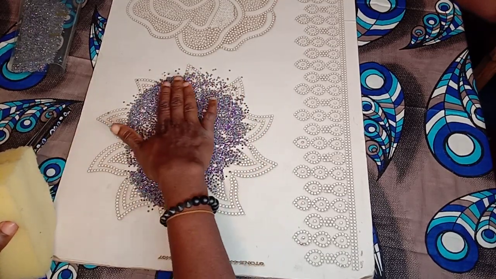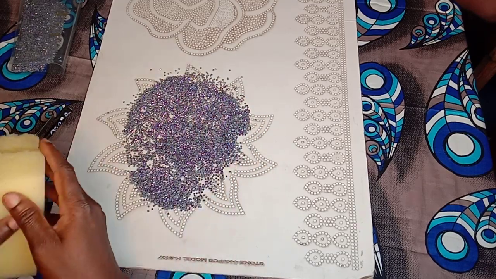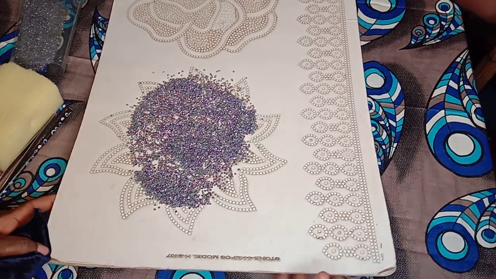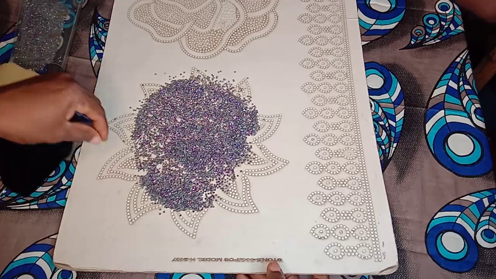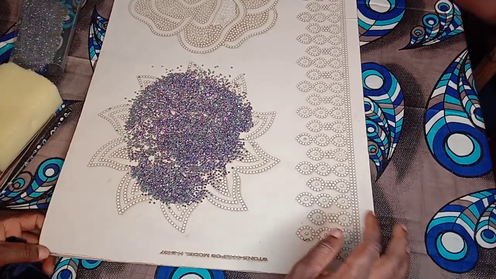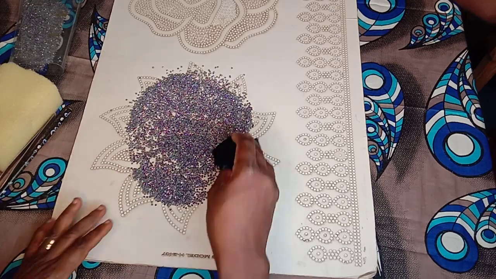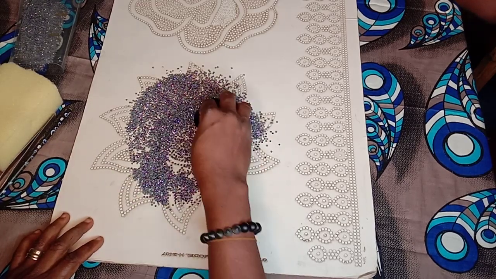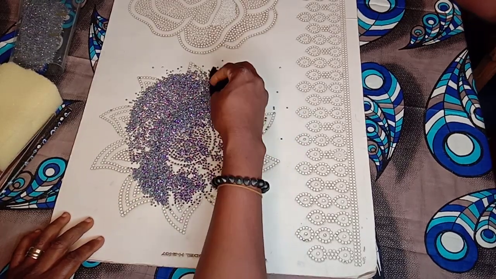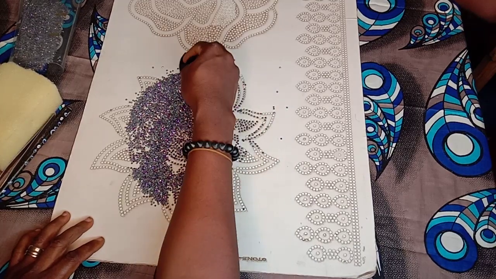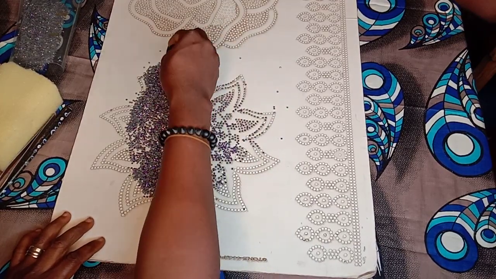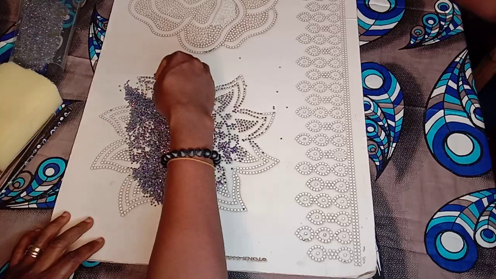And there's something you need to know. In the market, the size of stone board that we have for stones is just size 10. You can't find other sizes. So when you're buying your stones, put that into consideration. If you want to work with patterns, just know you get boards for size 10 stones.